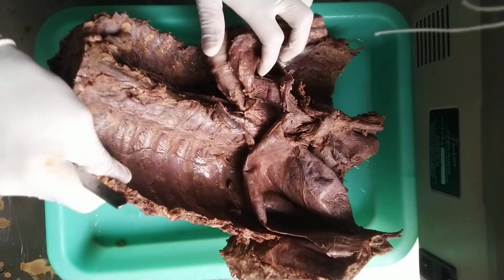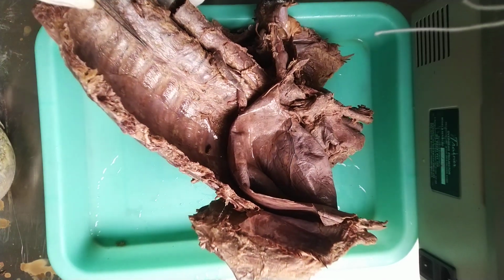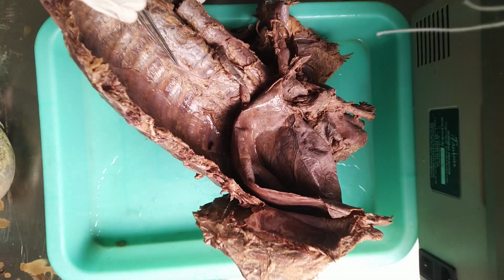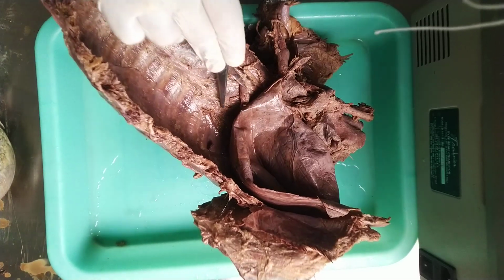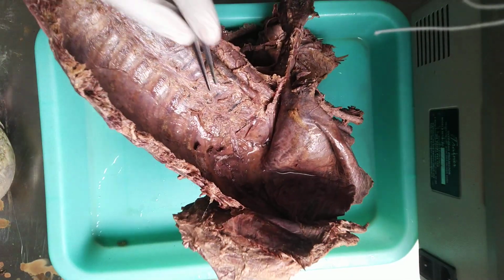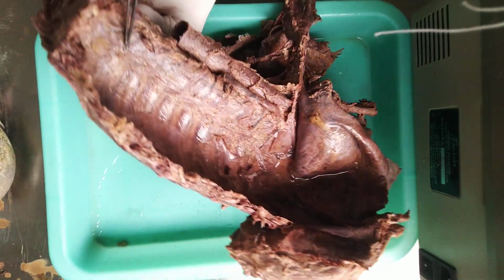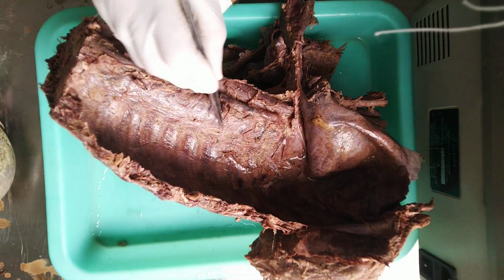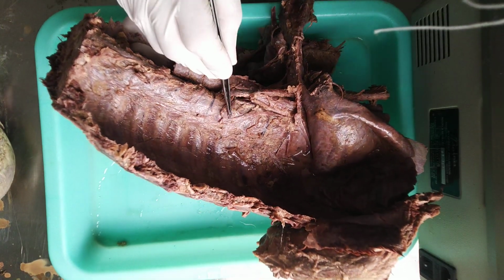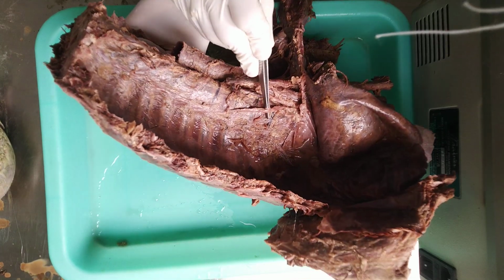So it consists of the ganglionated chains. These are the thoracic ganglia, these enlargements here, here, here, connected by nerve fibers. So this forms the sympathetic chain, the thoracic part of sympathetic chain, right? So here you have the greater splanchnic nerve. This is the greater splanchnic nerve.